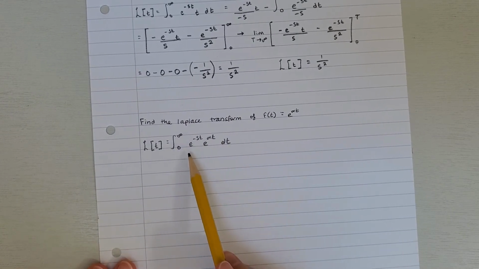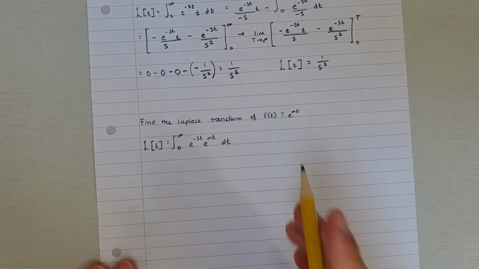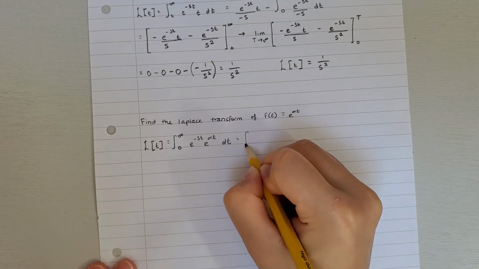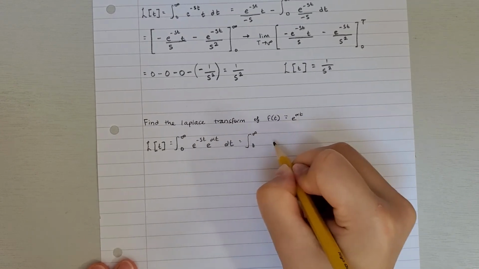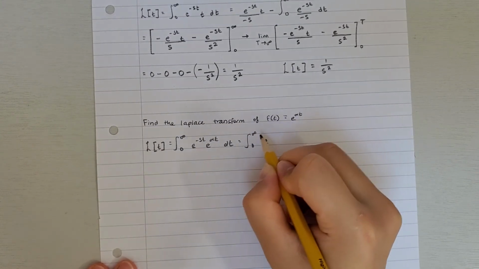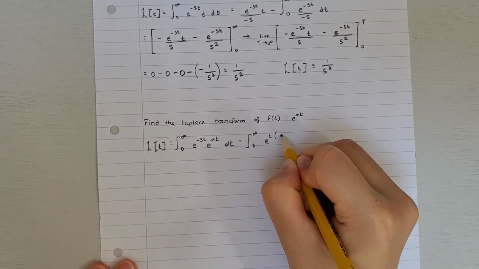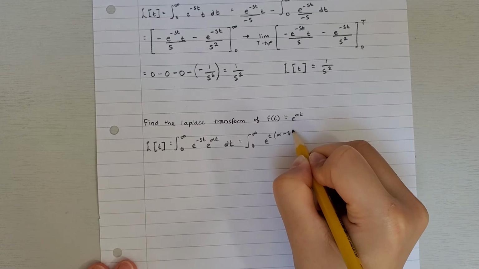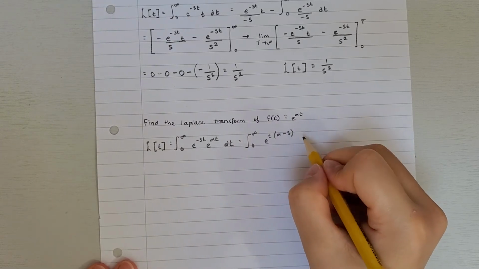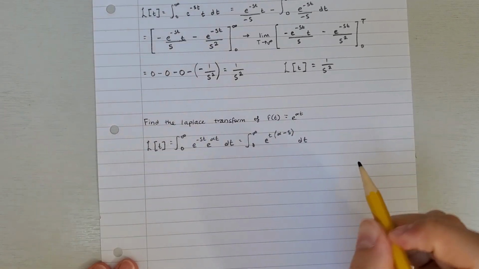Before we integrate, we can combine these because they have the same base. We can pull out t, and we're left with e to the t times alpha minus s, with respect to t.